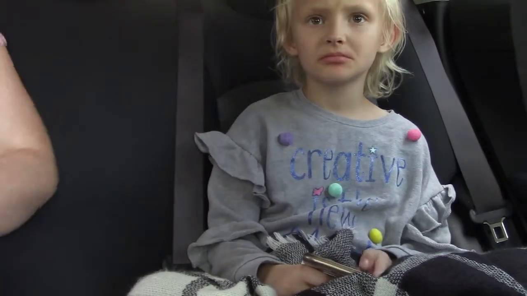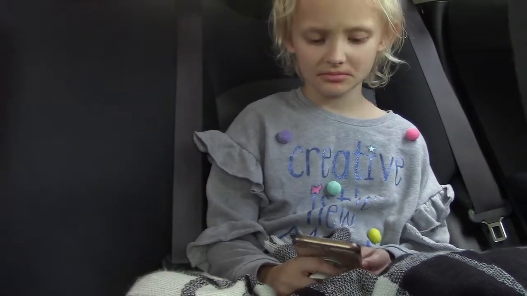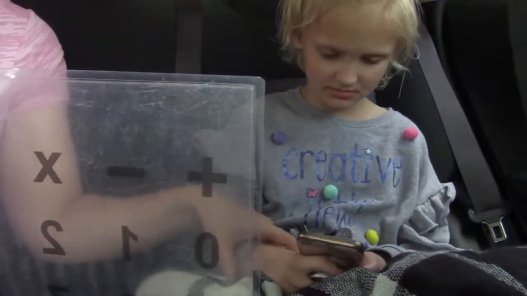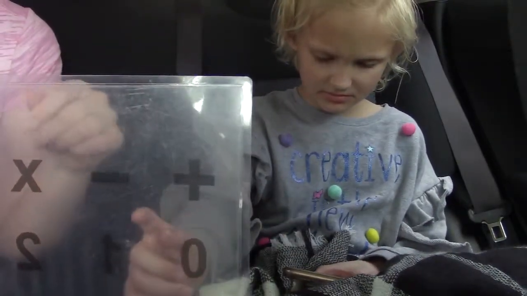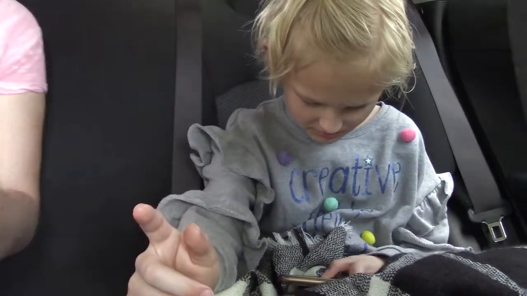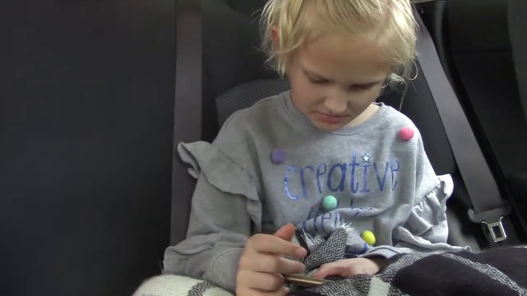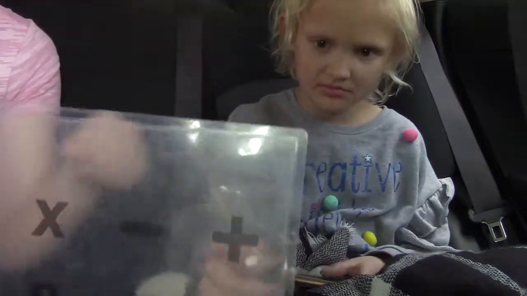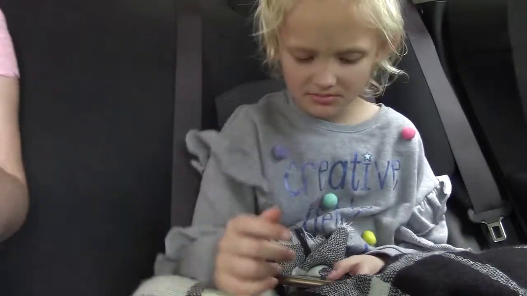Okay, so what are we going to do? Are we going to add or are we going to subtract? Add or subtract? Add. So it says how many are left? She dropped 9 of them. What do you actually have to do? Subtract. That's right.